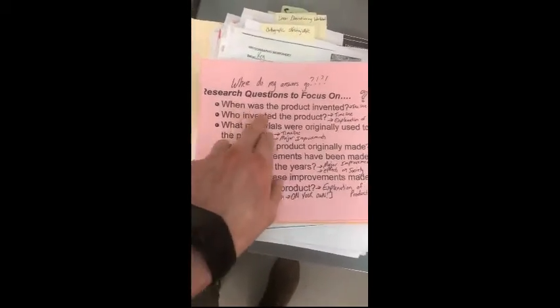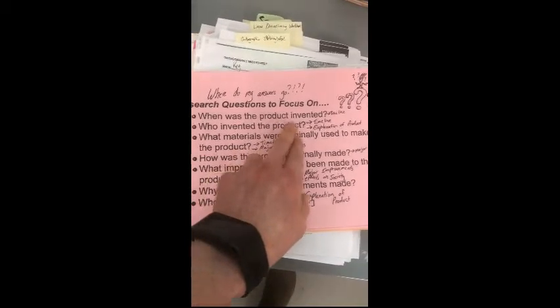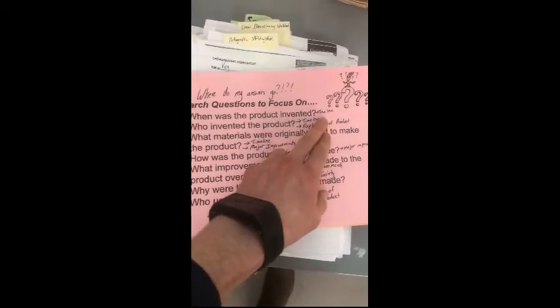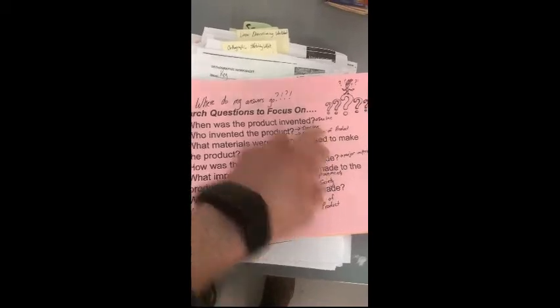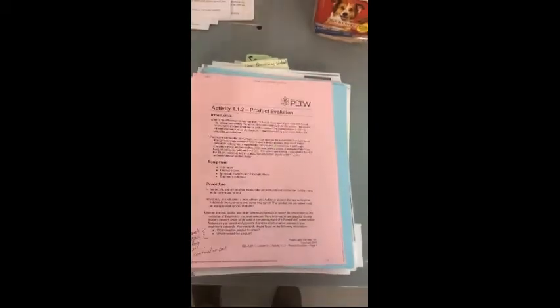So for example, when was the product invented? When you research that, then that's going to go into your timeline slide. Remember, you need to keep track of all the sources that you use because you need a grand total of at least 4 sources.